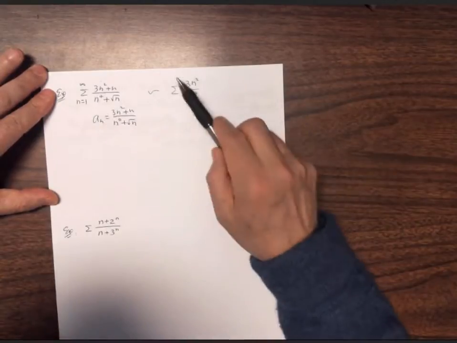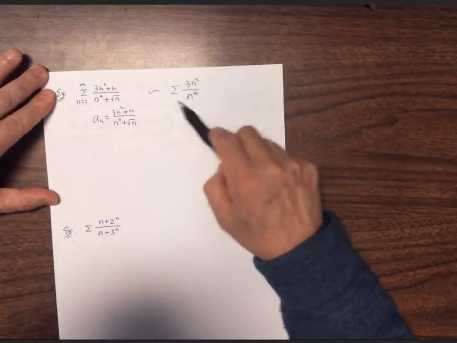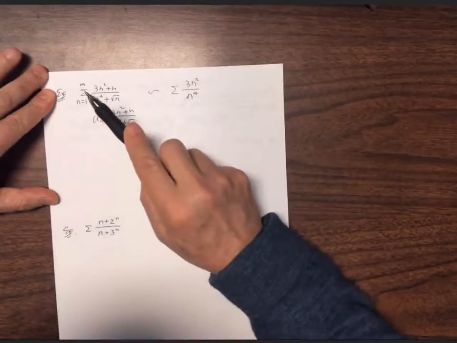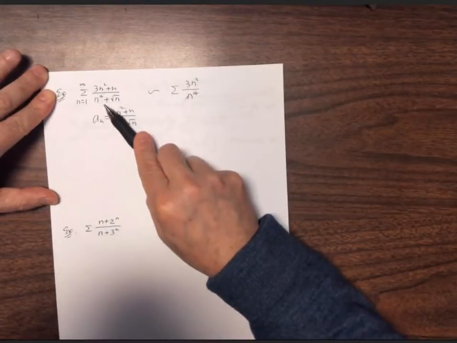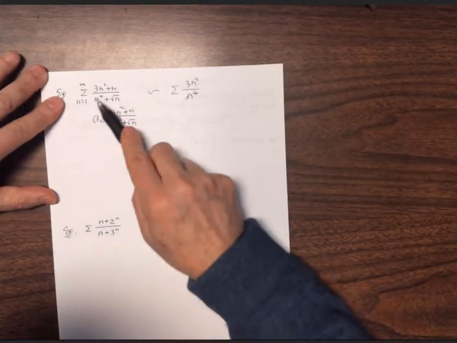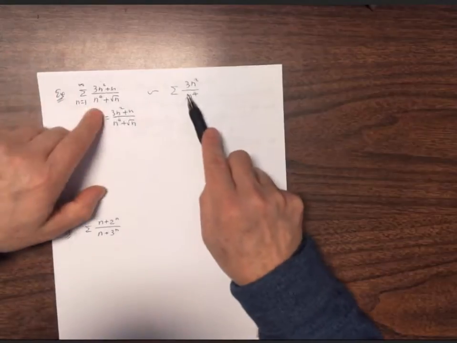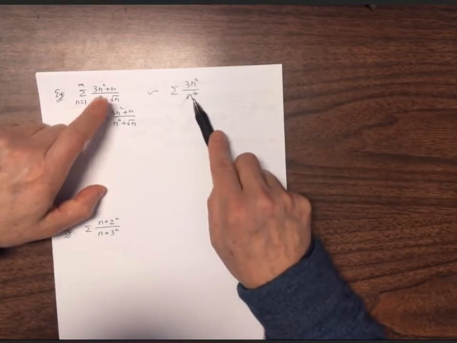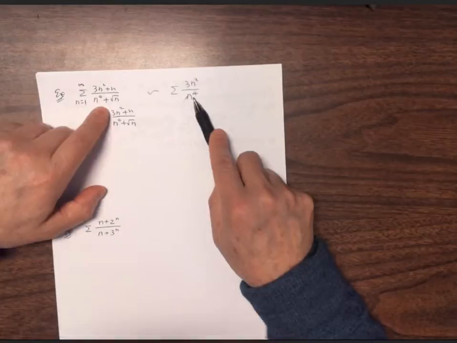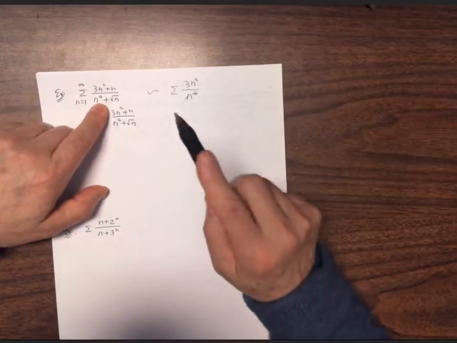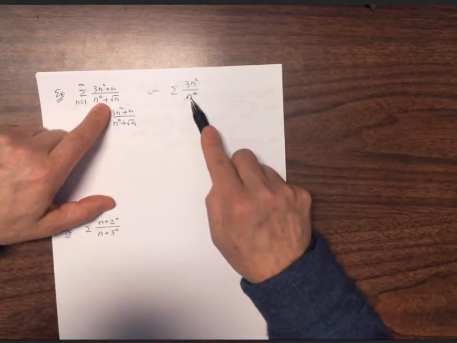Now, this is almost like the simplified version of the series when n is very, very large. As a matter of fact, those two would behave similarly when n is very, very large. Again, I have to emphasize it's for n very, very large.